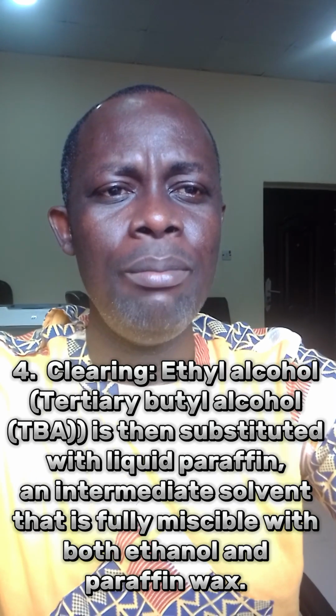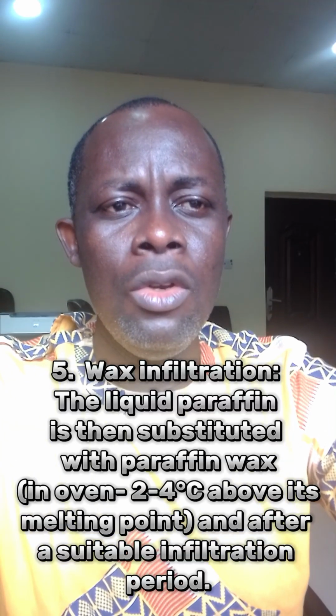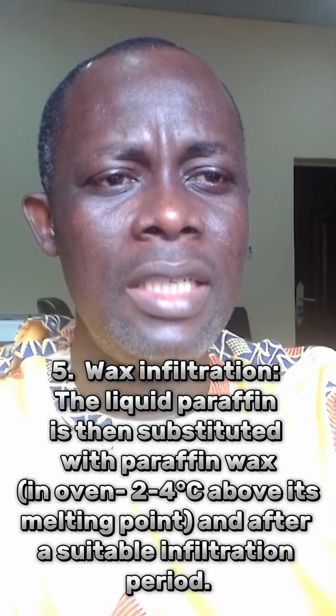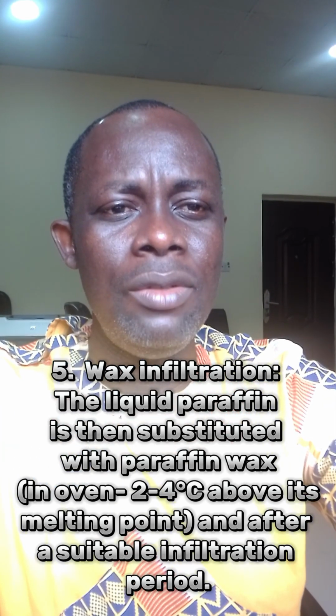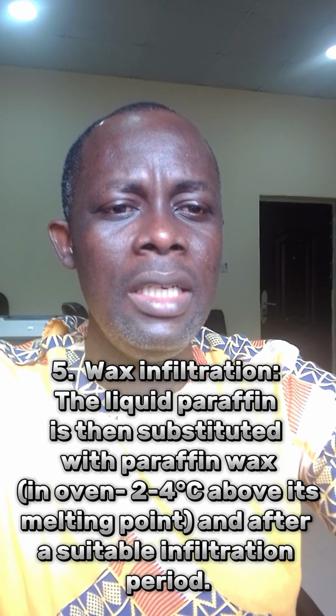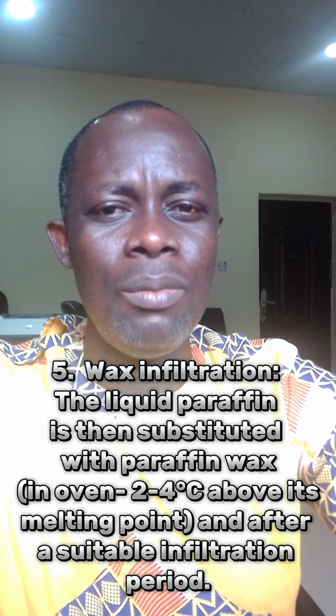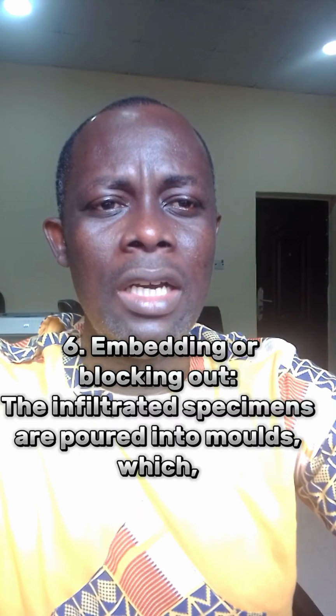The fifth step is wax infiltration. The liquid paraffin is then substituted with paraffin wax in this stage, and after a suitable infiltration period, you go into the next step, which is embedding or blocking out.